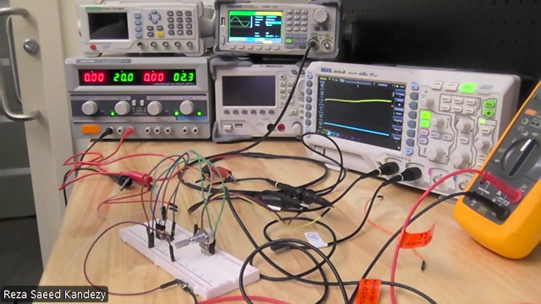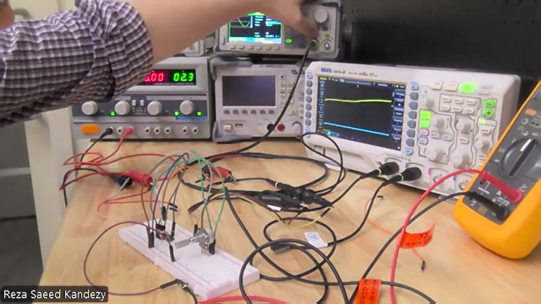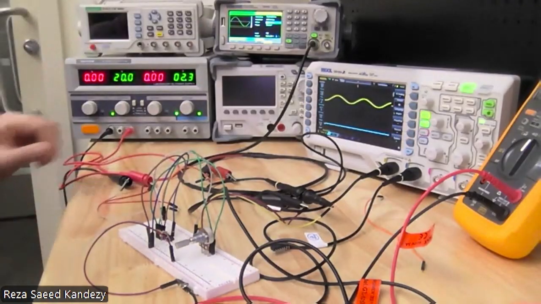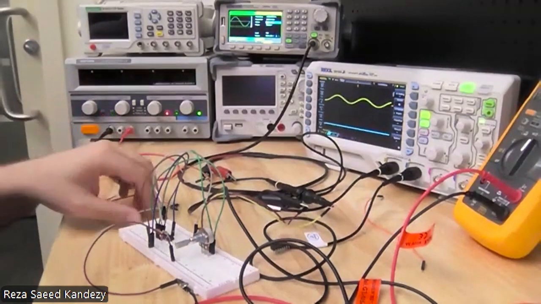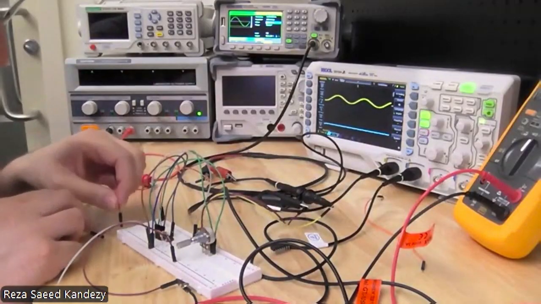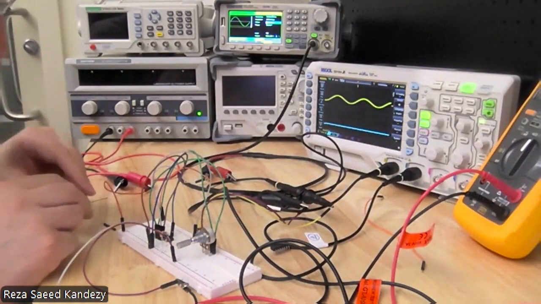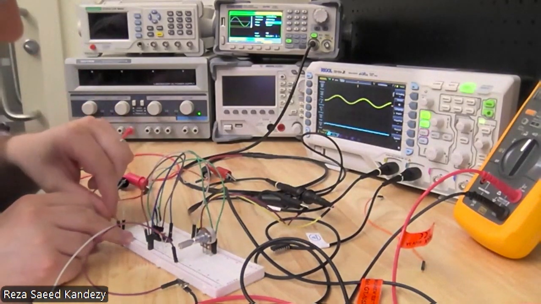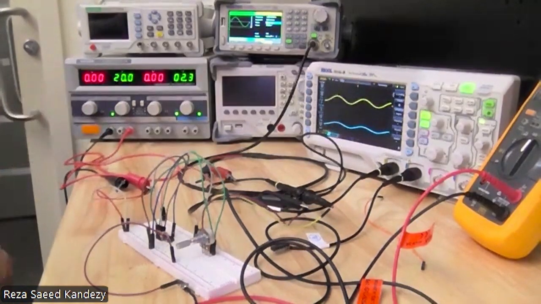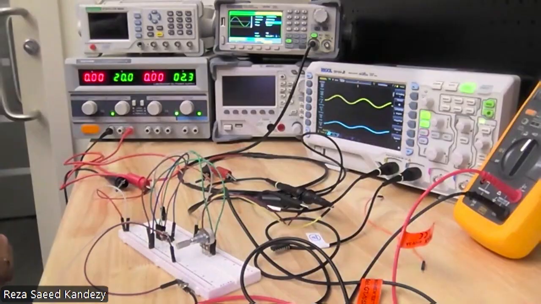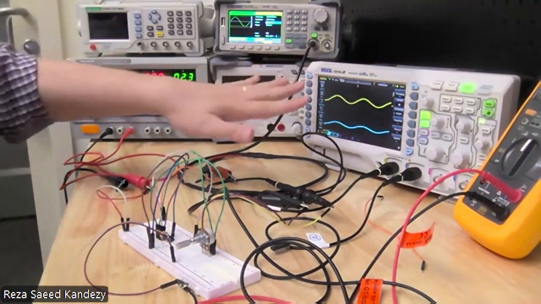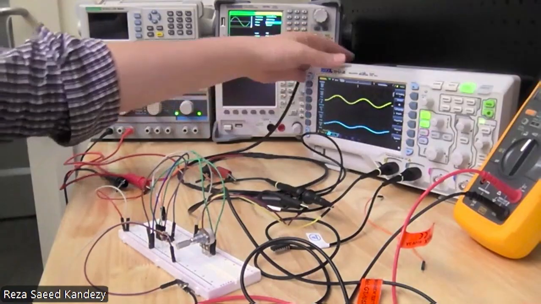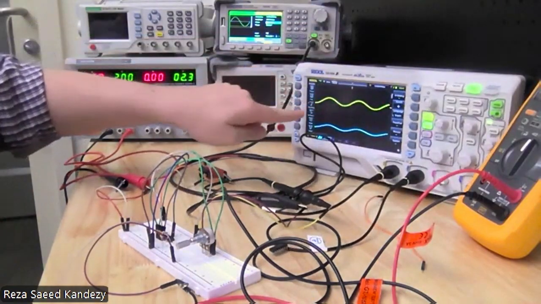Okay, now let's apply the input. Okay, and connect the VCC to our circuit so we could supply the op amp. And power the system. Okay, now you can see first I wanted to show you how it works. This is our output.